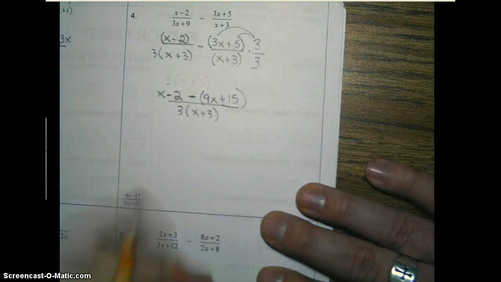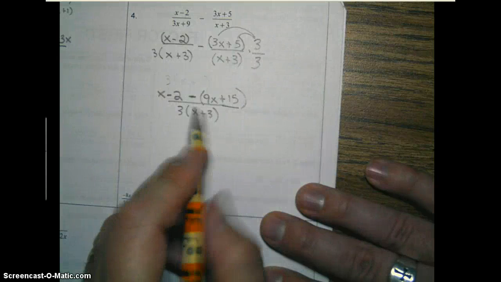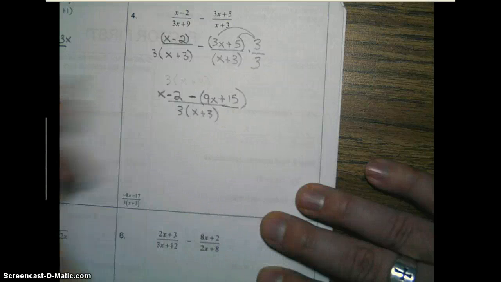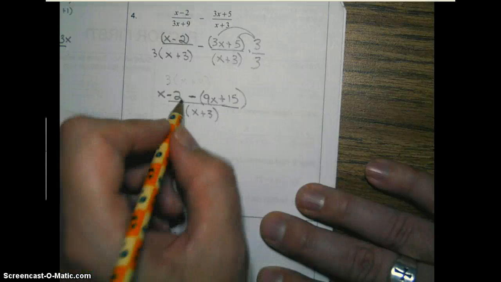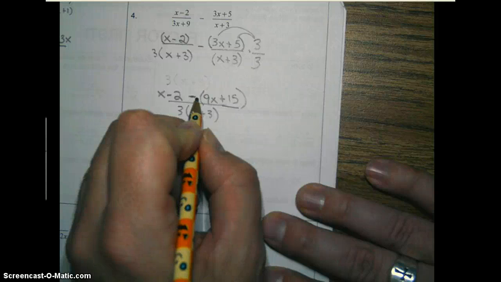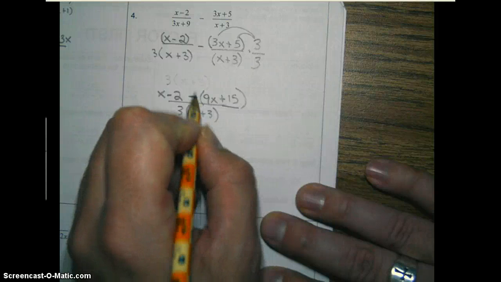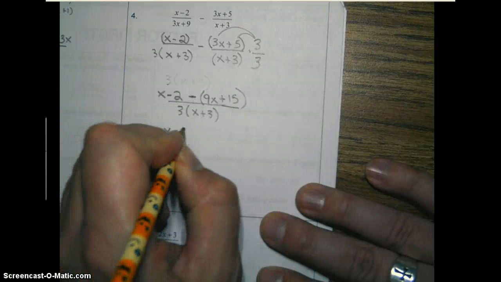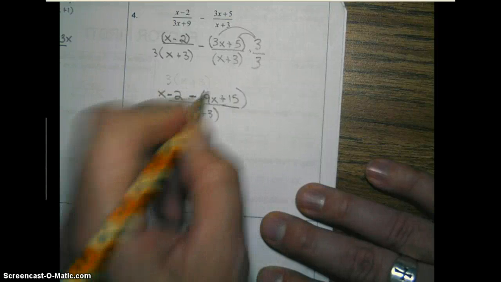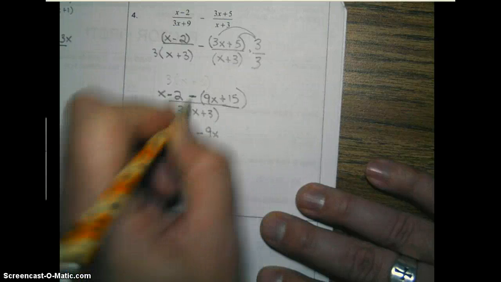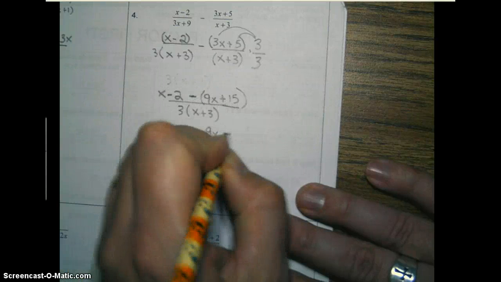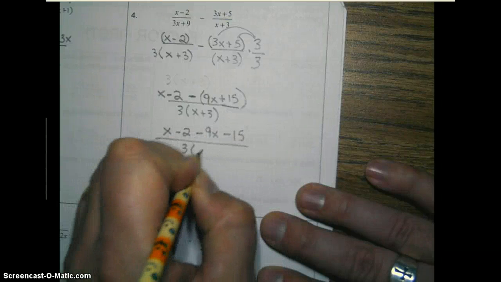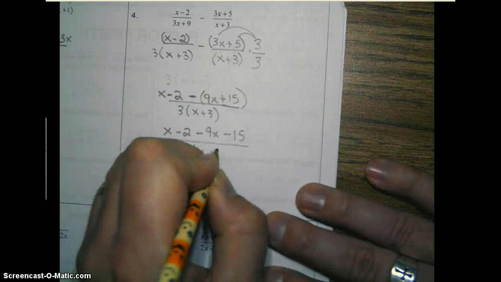Okay, this is the important distinction. We're subtracting a group. So one way of looking at it is we are adding a negative 1, and the negative 1 is being multiplied times both of them. So we're going to have x minus 2. Distribute the negative 1, we get negative 9x. Distribute the negative 1, we get negative 15 over our unique factors for our denominator.